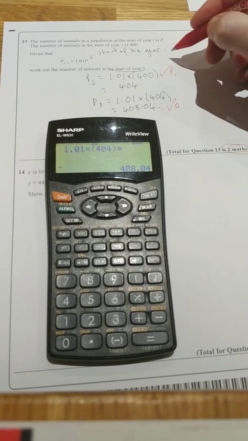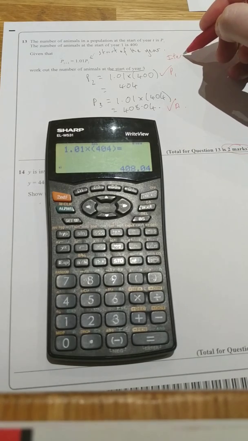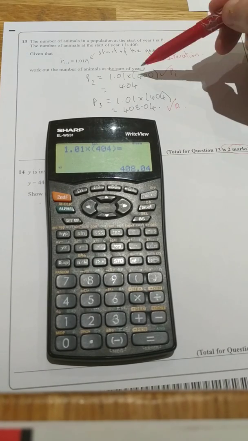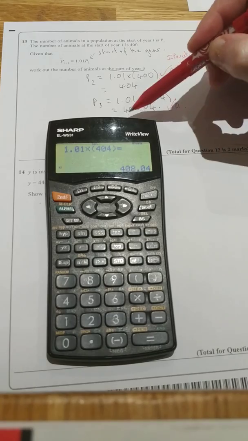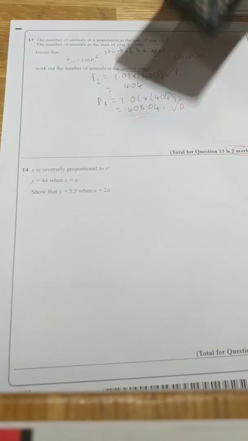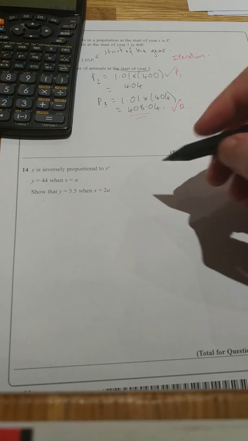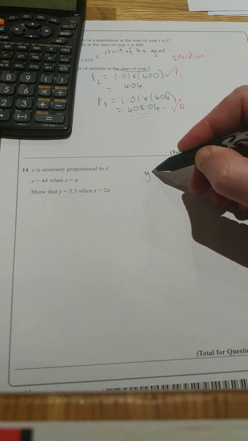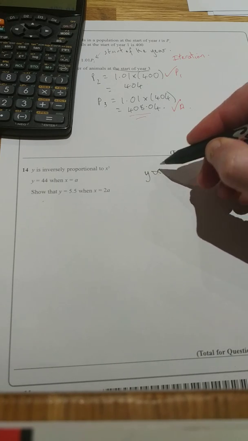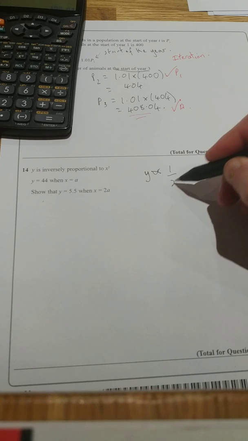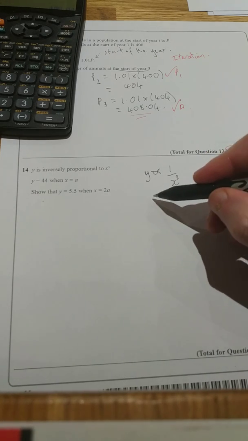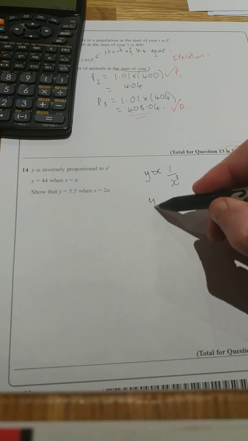So this topic is called iteration. It's a good topic to revise because it's fairly easy. It's just following instruction repeatedly. Iteration. Right, onto the one at the bottom. Another good one to revise. Proportion. So here we get y is inversely proportional to x cubed. Sometimes you get a mark for that. You definitely get a mark for this bit.